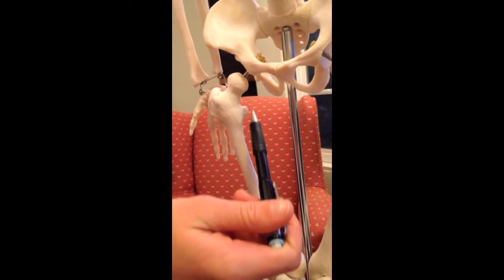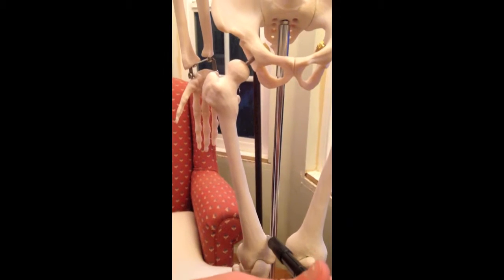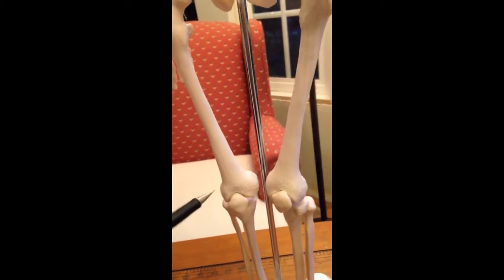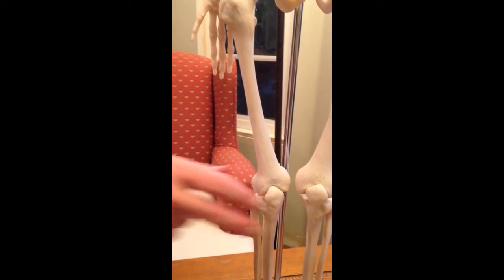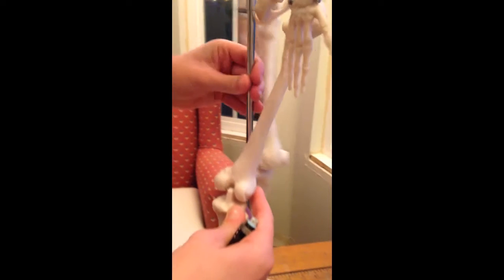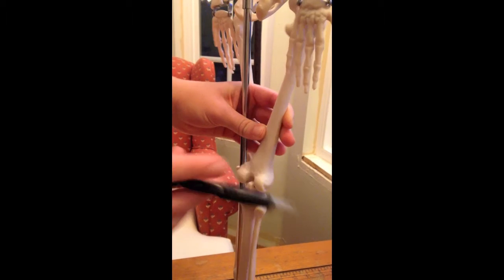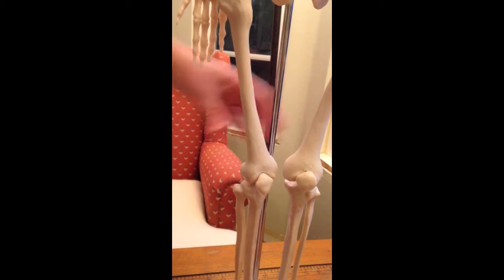Okay, so this is the femur with the head of the femur right here, the greater trochanter, the lesser trochanter, the adductor tubercle, the medial epicondyle, the lateral epicondyle, and then behind is the medial condyle, the lateral condyle, and then right here is the patella where the kneecap is.